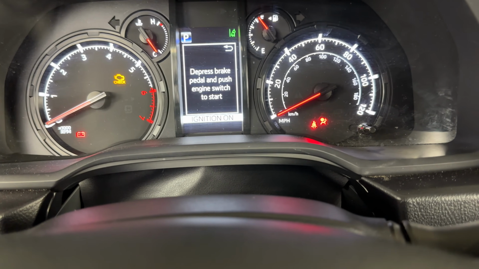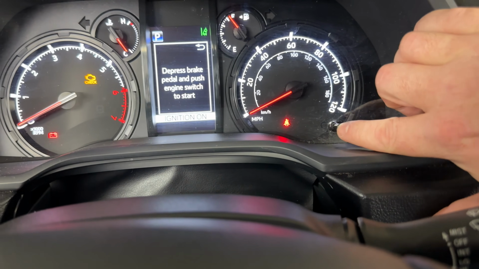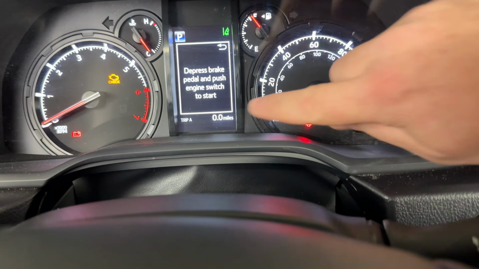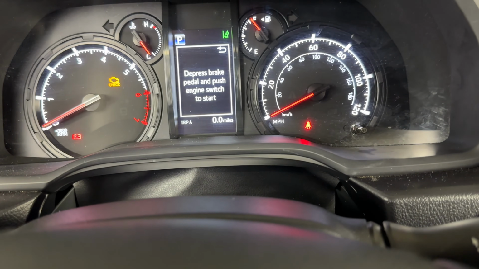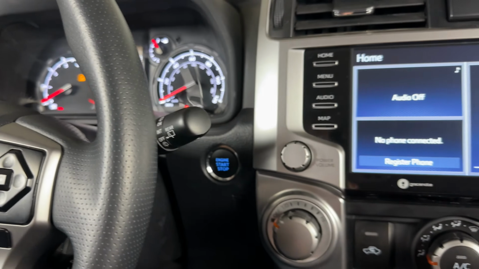Once the ignition's in the on position, I'm going to come over here and press the odometer stem. And I'm going to press that until we have trip A up. Once trip A is up, then we can turn the vehicle off.